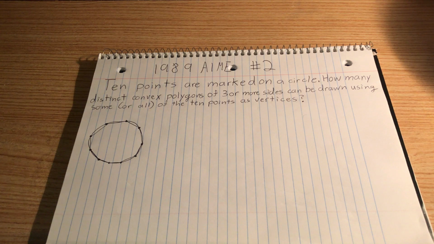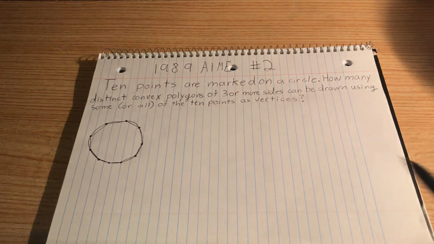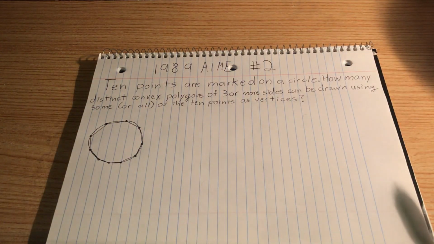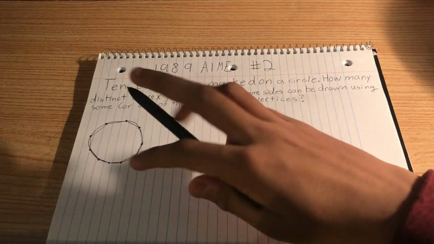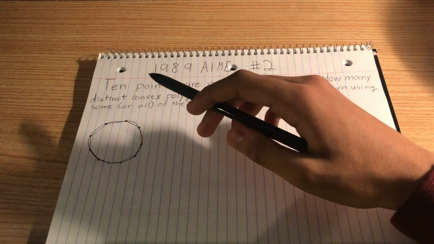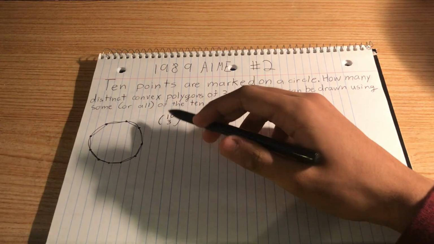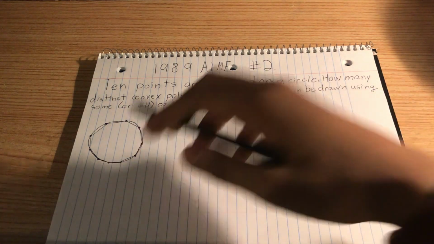So first, think of it like this. What makes a polygon? Well, a polygon means that it's going to have 3 or more vertices, and the vertices have to be from these 10 points right here. So let's make this in cases. 3-sided polygons, 4-sided, 5-sided, all the way to 10-sided polygons. If we want to make a 3-sided polygon, we're going to have to take these 10 points and choose 3 from them to connect all of them together. In other words, that's just 10 choose 3. We have 10 points, we're choosing 3 of them.